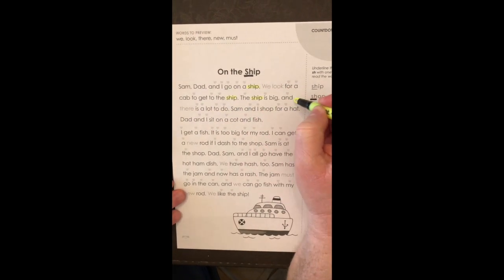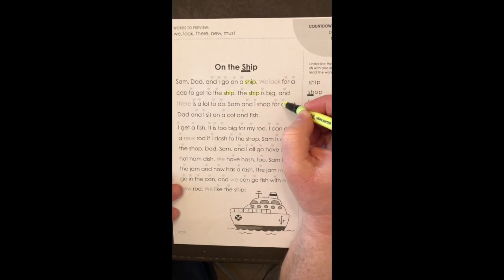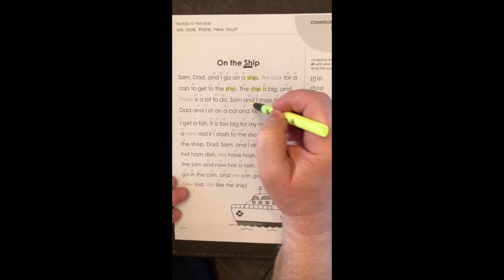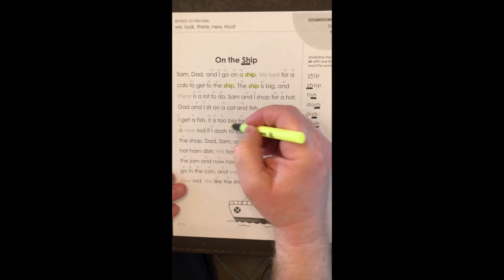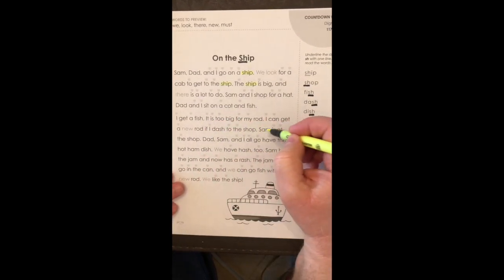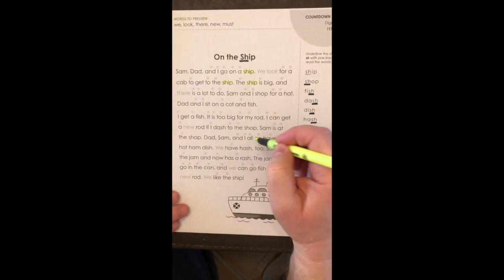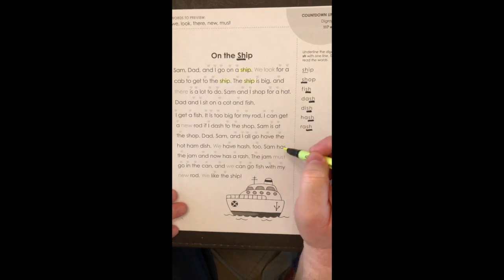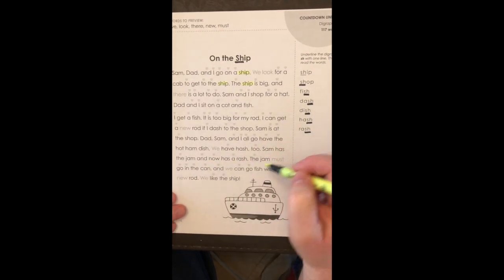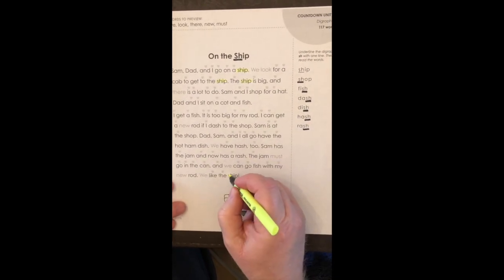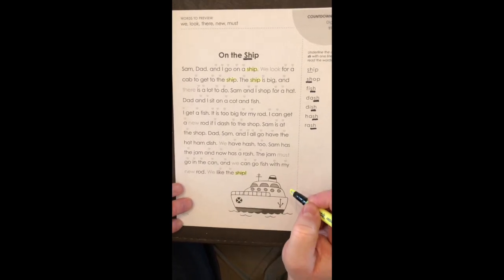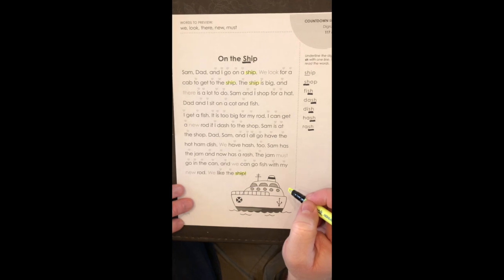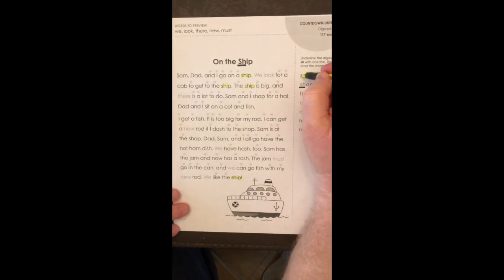I see one here. I'm looking for the SH. You might see some of these other words in here. See, as I go through, I'm looking for the word ship. Ah, I see one down here. Ship. Ship. Okay. Now, I did the ship.